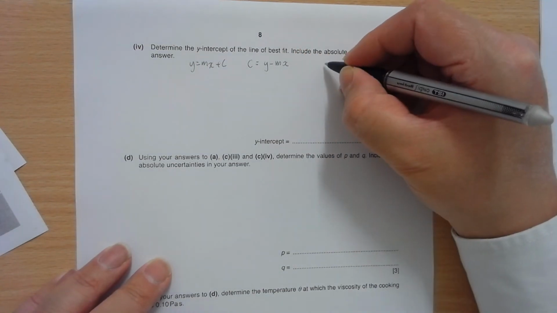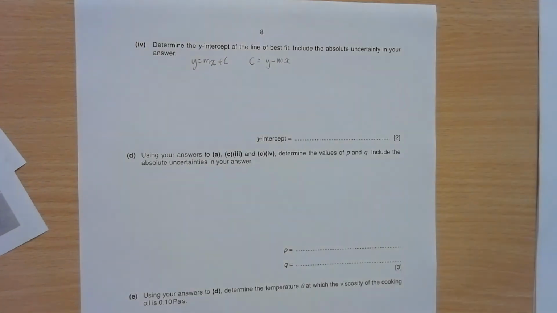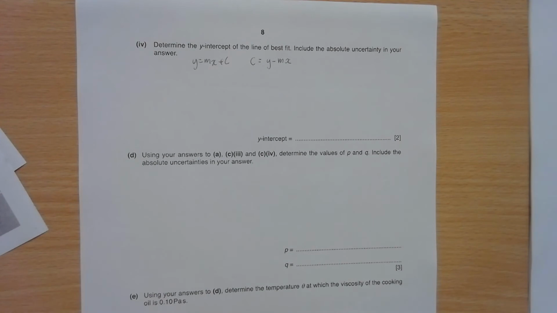So what you could do is measure your values of y and x. To find out my actual value, I would find a value of y and x on my graph. Always well worth going back to.